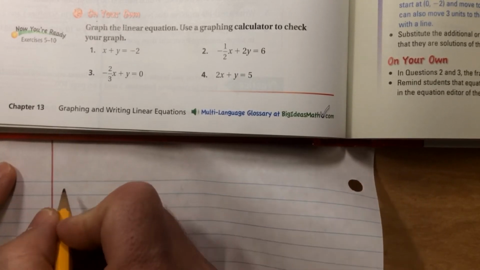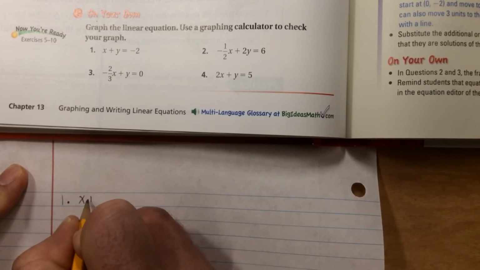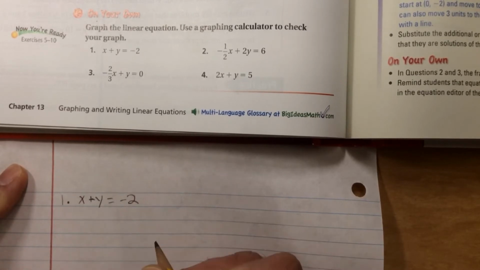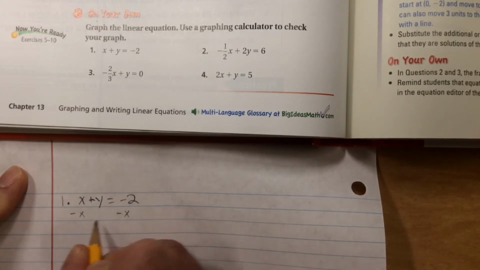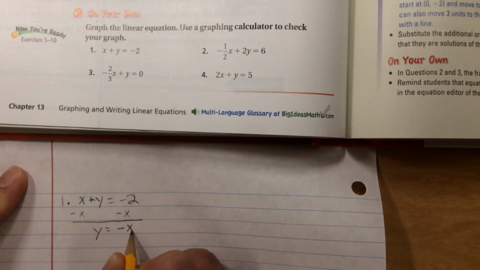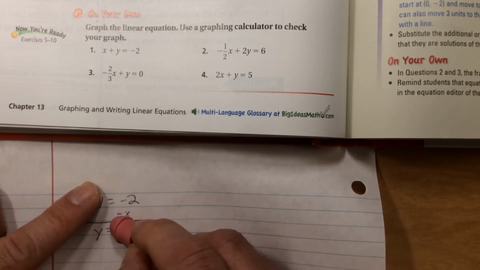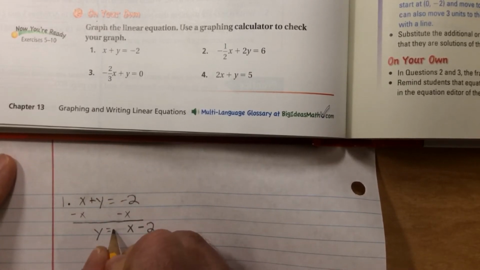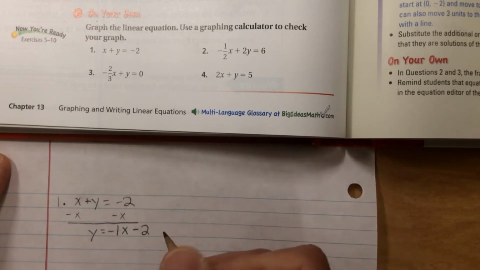So for number 1, they gave us x plus y equals negative 2. And to put that in slope-intercept form, we just subtract x from both sides and get y equals negative x minus 2. And negative x is the same as negative 1x. Remember, because I want to see the slope in there, I actually am going to put the negative 1x. There we go. The slope is negative 1, and the y-intercept is negative 2.